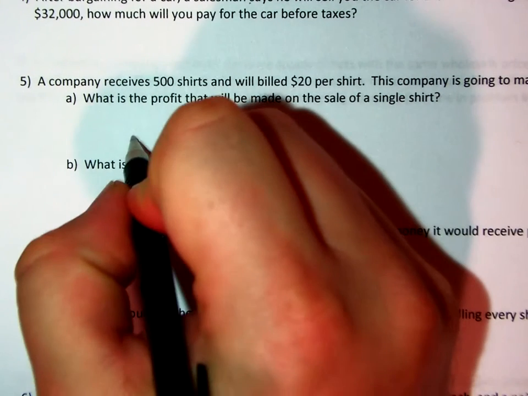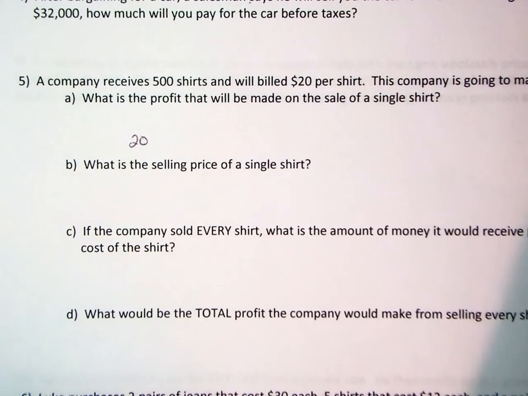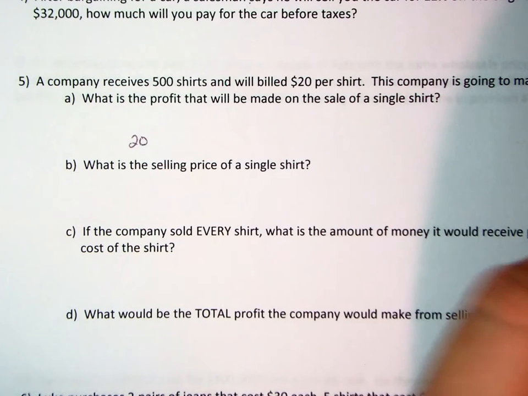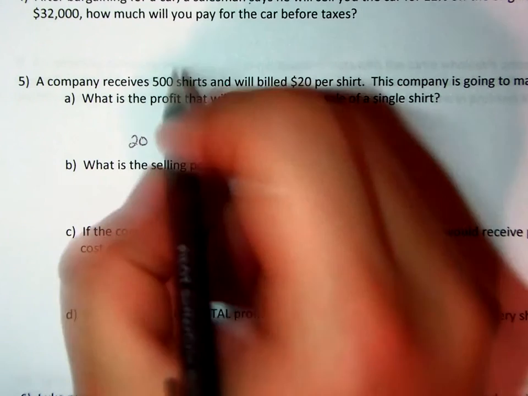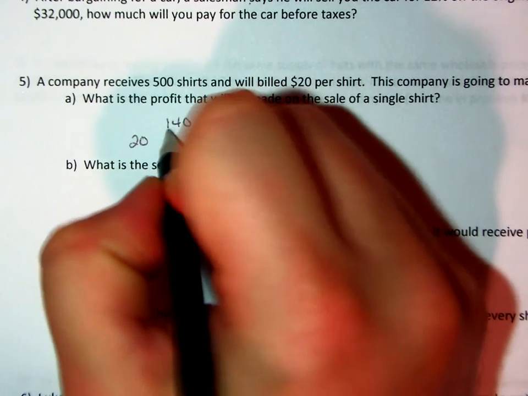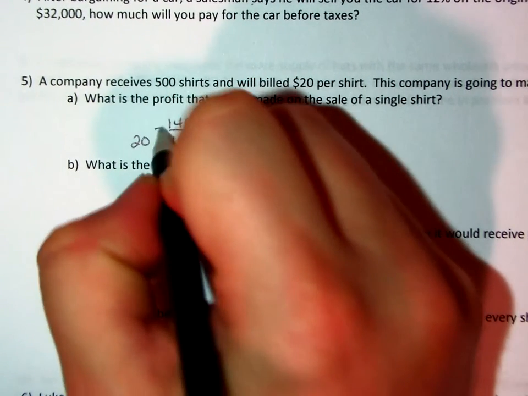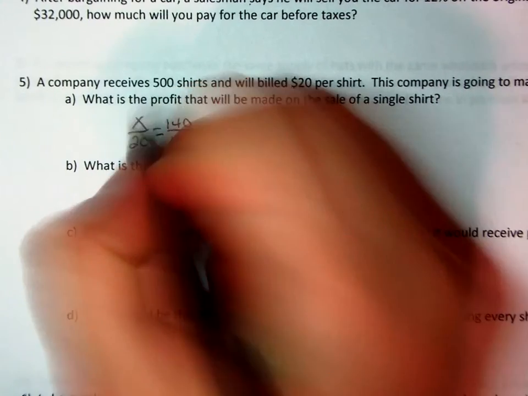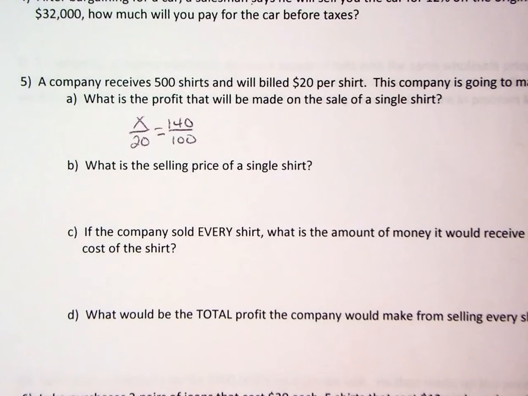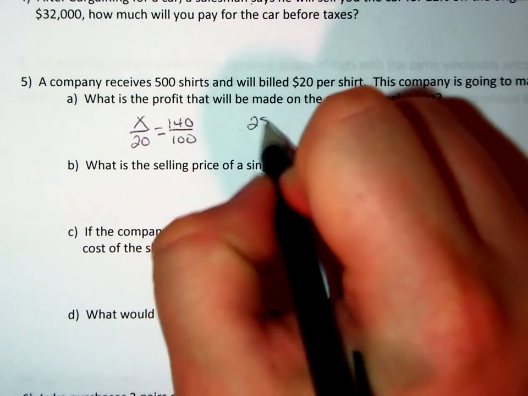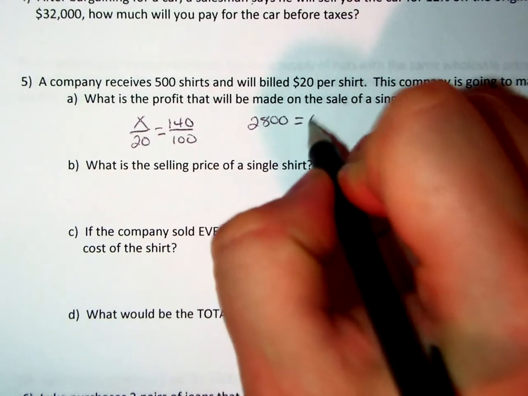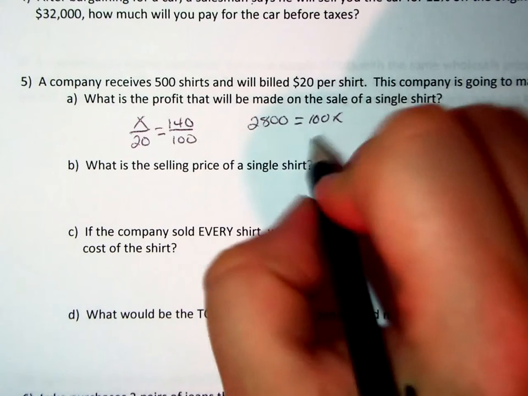So if I have a shirt that's $20 and I mark the price up, it started at 100% is $20. 40% markup would be 140%. And so again, I cross multiply. 140 times 20 is 2,800 equals 100x.